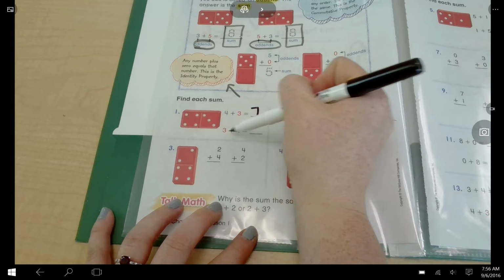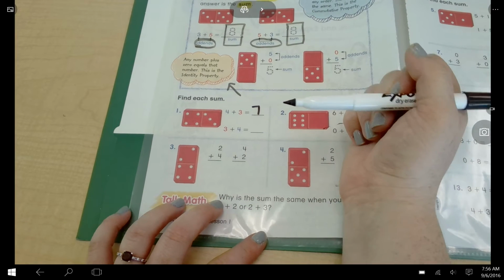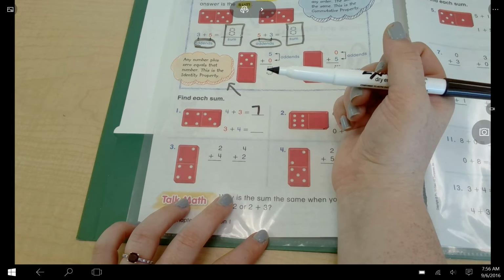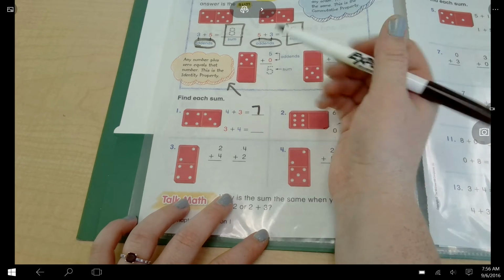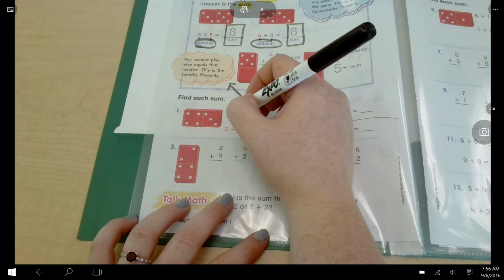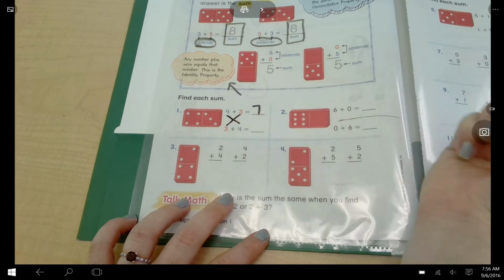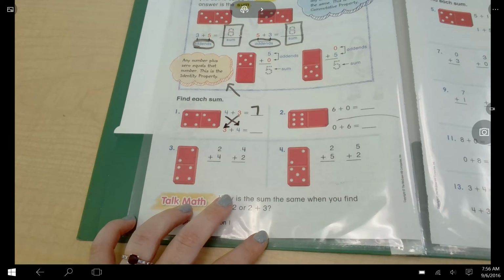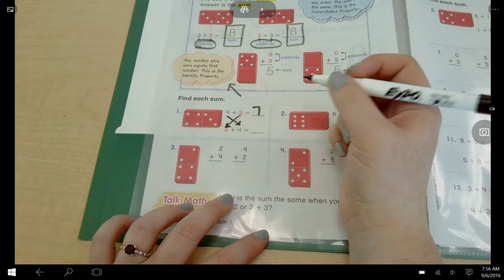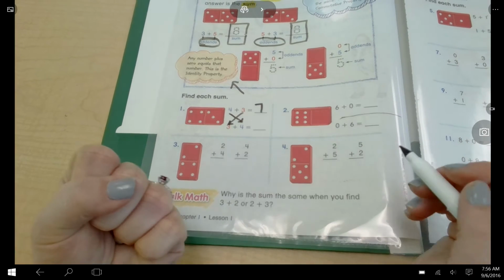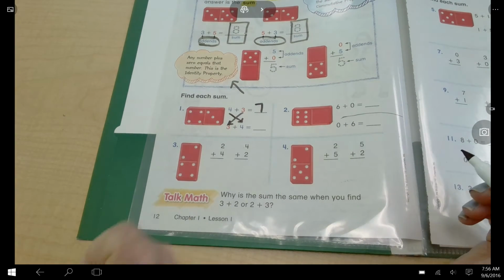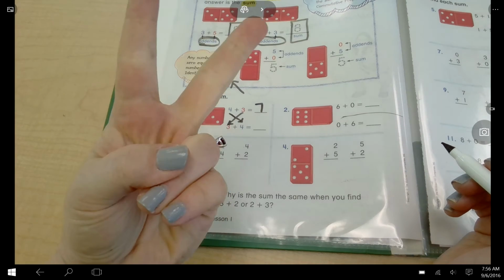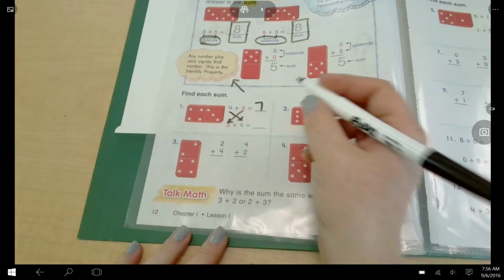Now I'm going to do it the other way. But we just learned it's the same answer. The sum is the same if the addends are the same. So that means it should be 7. Let's see if we're right. We're going to punch 3 and count up 4. Punch 3, 3, 4, 5, 6, 7.